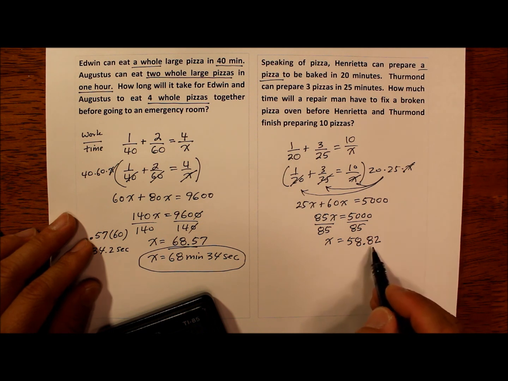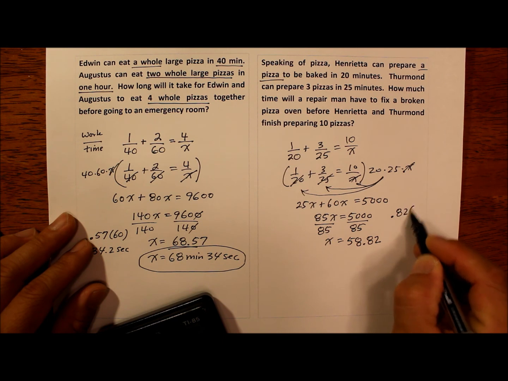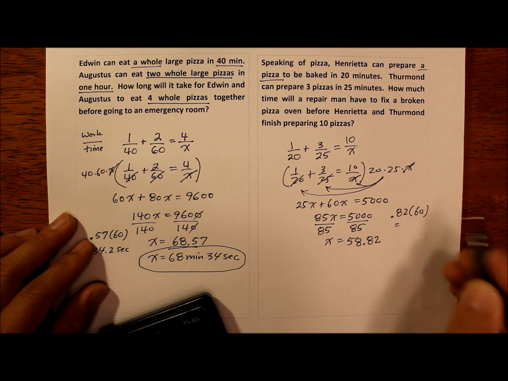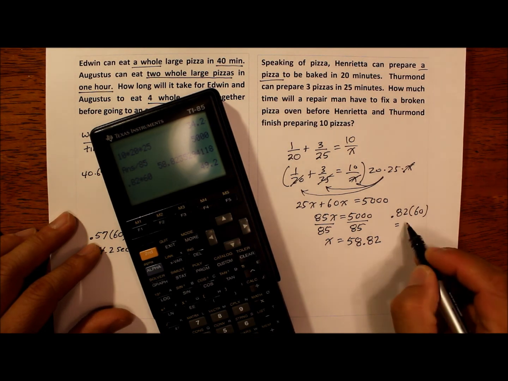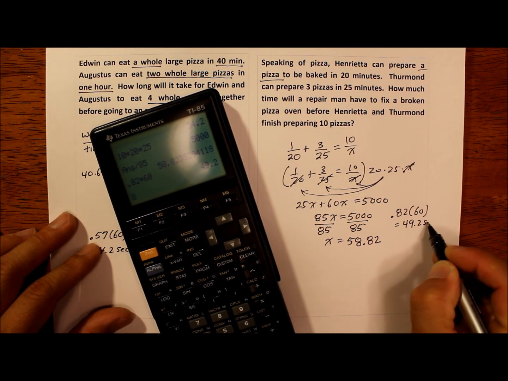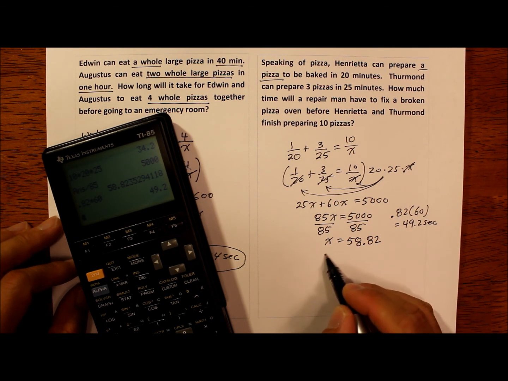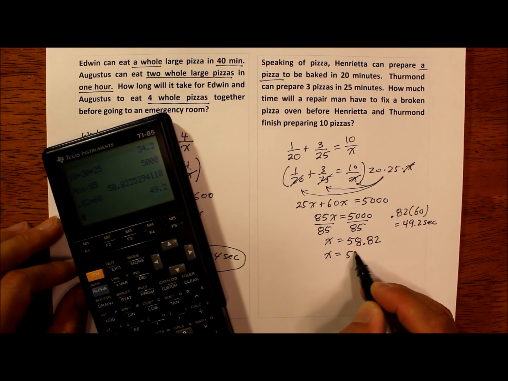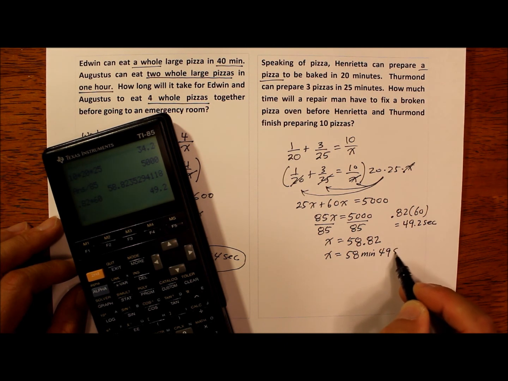So we're going to round it to 58 minutes, 0.82. Now this one, I can change that into seconds by taking that 0.82 times 60, and 0.82 times 60 tells me it's going to be 49.2 seconds. So we're going to round it to simply x is equal to 58 minutes and 49 seconds.